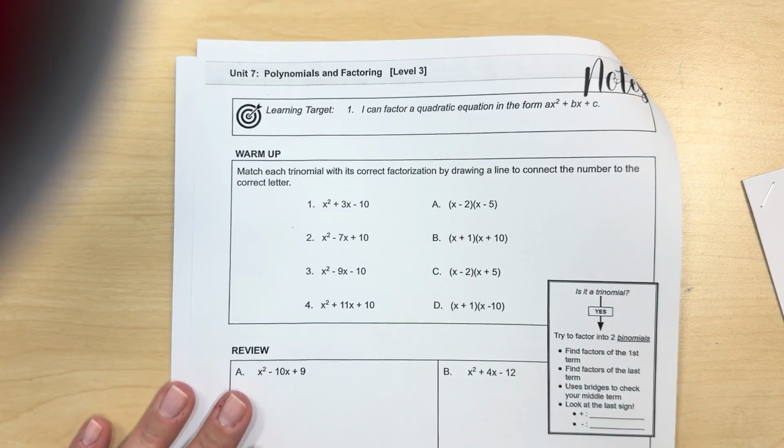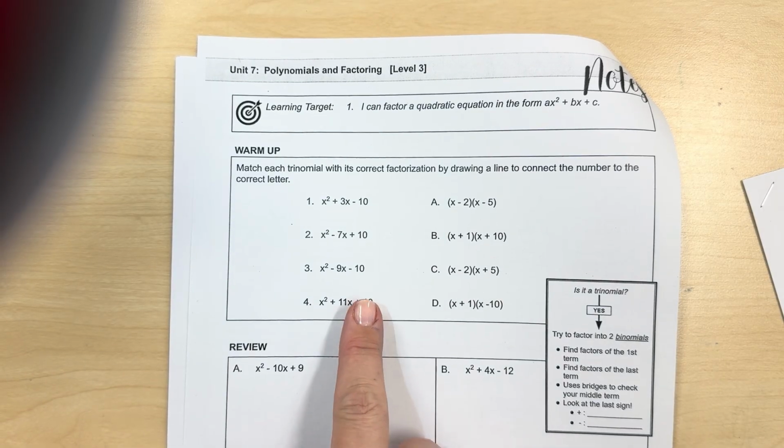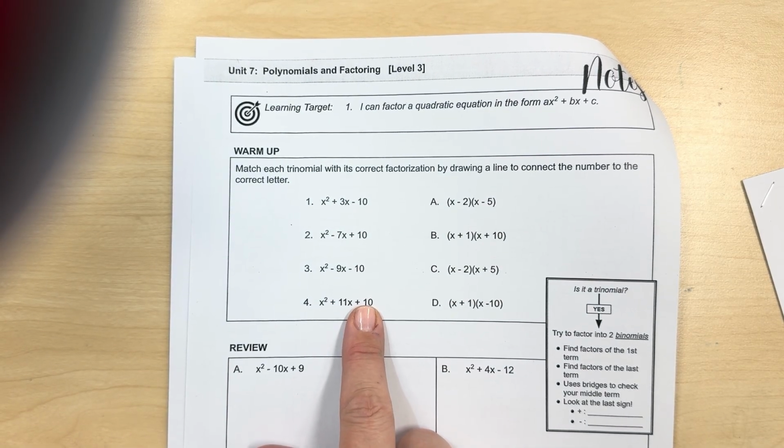All right, we are on page 2 of your new packet. Go ahead and attempt this warm-up. Hit pause.